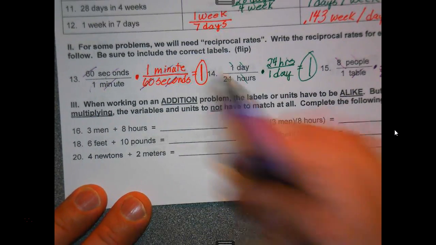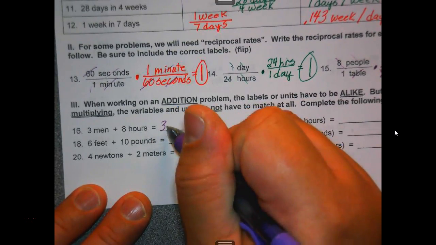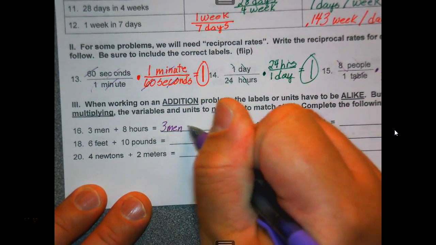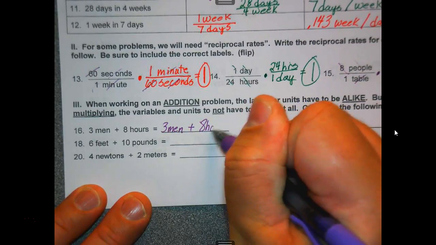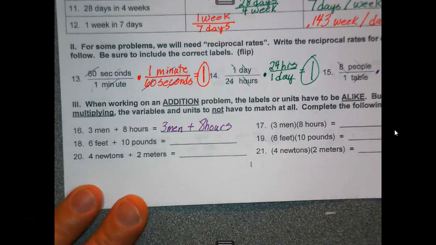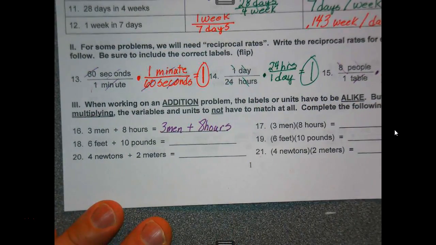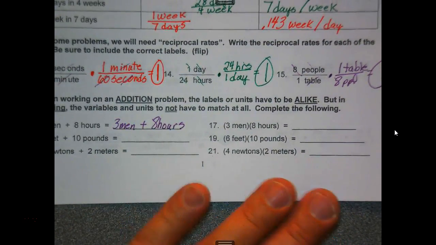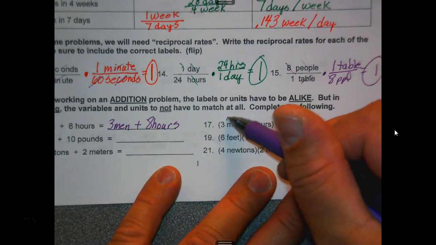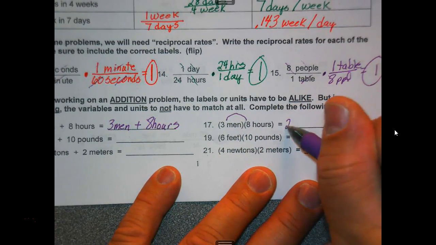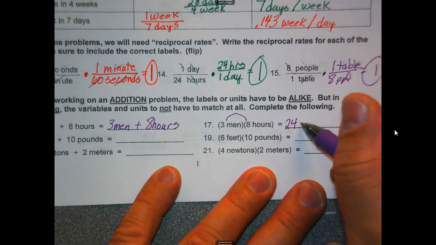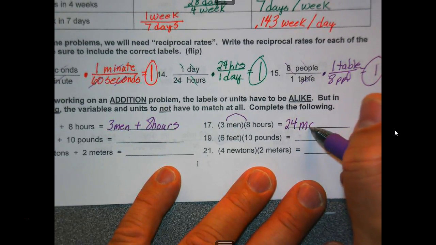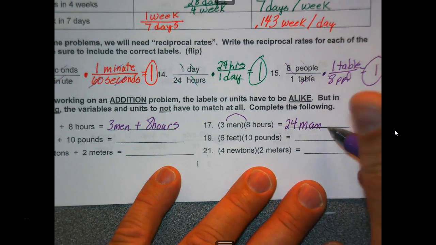It's just 3 men plus 8 hours. Nothing I can do about that. I cannot combine these. However, when I multiply, I get 3 times 8, 24 man hours. In English, we usually say man hours.